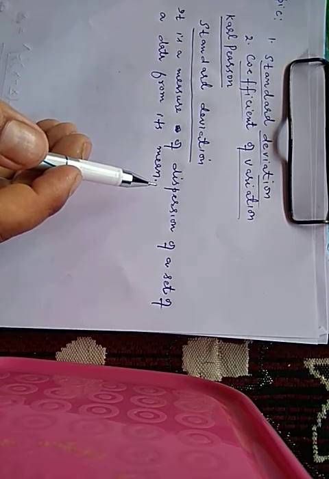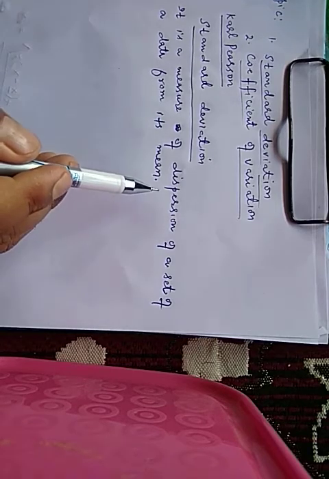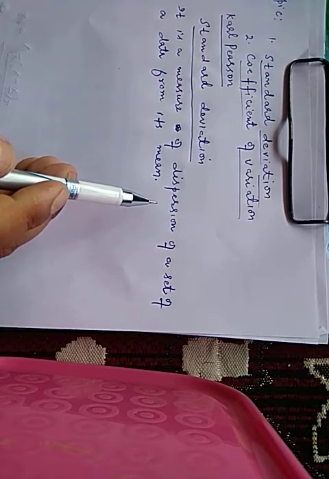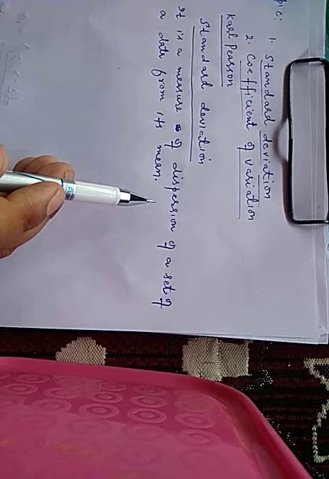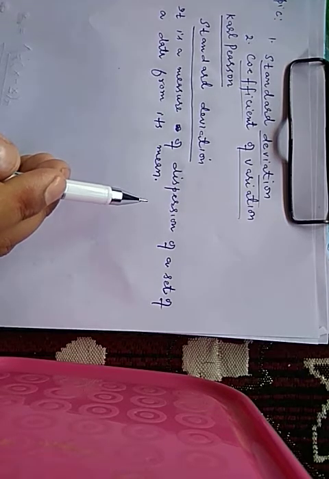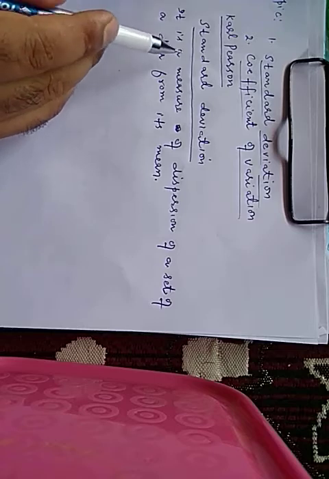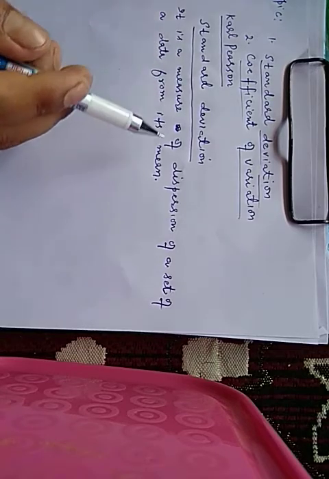The concept of dispersion, this we have already discussed in previous lectures. Dispersion means spread out. That is how much a set of data is spread out from its average. How much variability is there in the given data from its average. And the definition of standard deviation, it is a measure of dispersion of set of data from its mean.